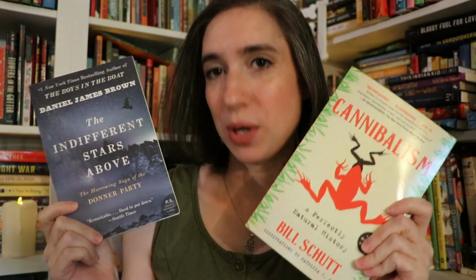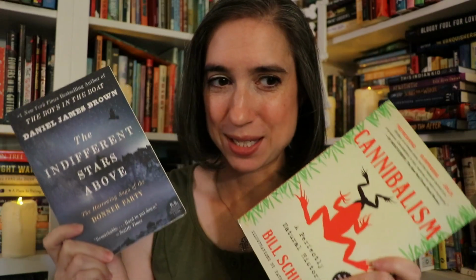I love this book. This is one of my favorite nonfiction books I've ever read, and I'm really excited that Regina's old enough for this now because I think she's going to love this. This is really, really in-depth, all about everything you'd ever want to know about the Donner Party, and it's just really well done. It feels like a novel, even though it's not. It's very gripping. And so these 2 books will comprise our cannibalism unit.